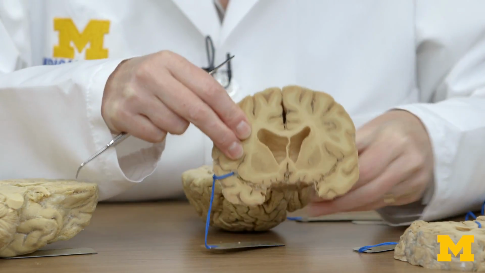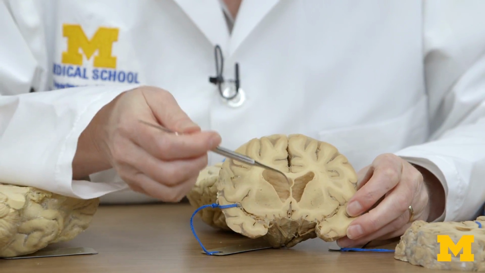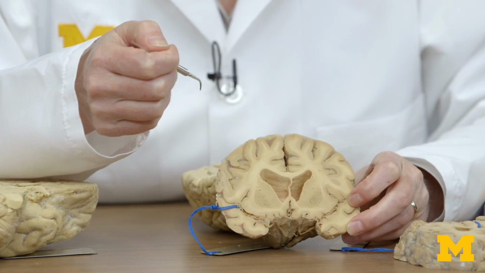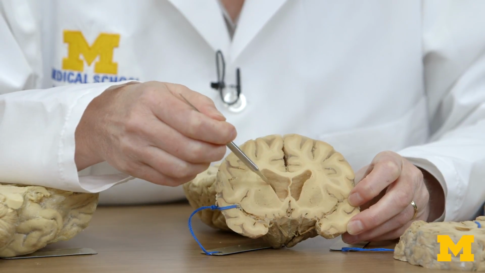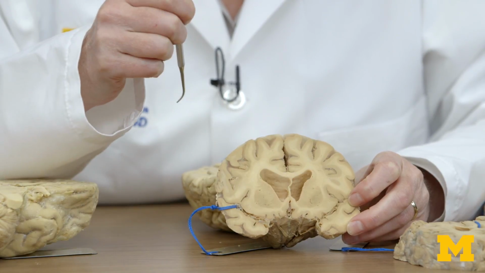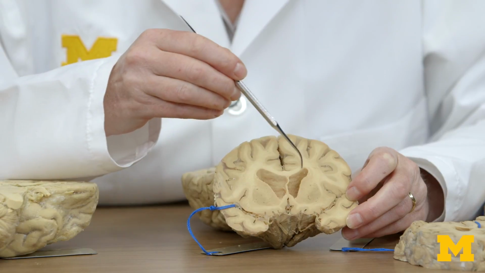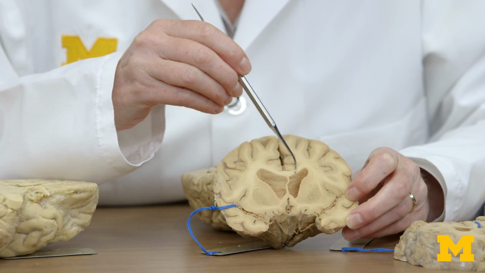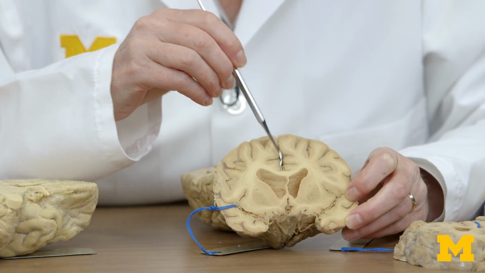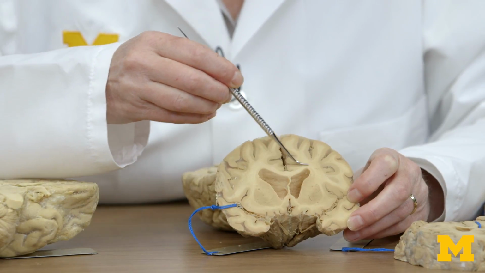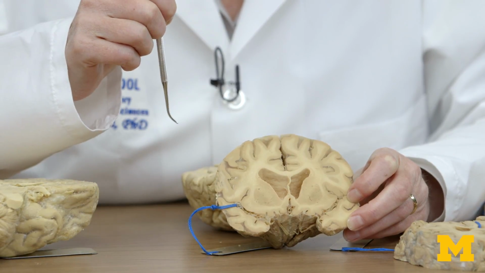So if I flip it over, so you can see on the inside, here's that anterior horn of the lateral ventricle. You can see it dead ending here in the frontal lobe. And again, septum pellucidum. And this is what the corpus callosum looks like in cross-section. You've seen it going this way in a sagittal brain, and this is it in a cross-section.